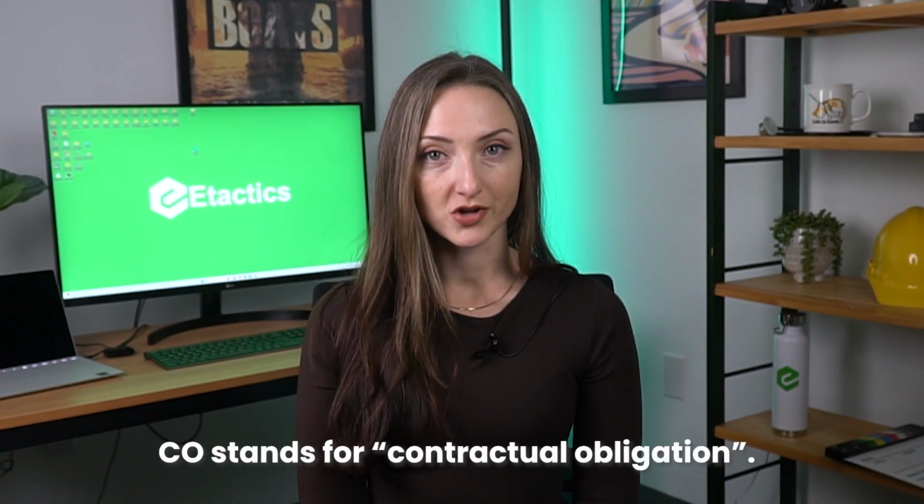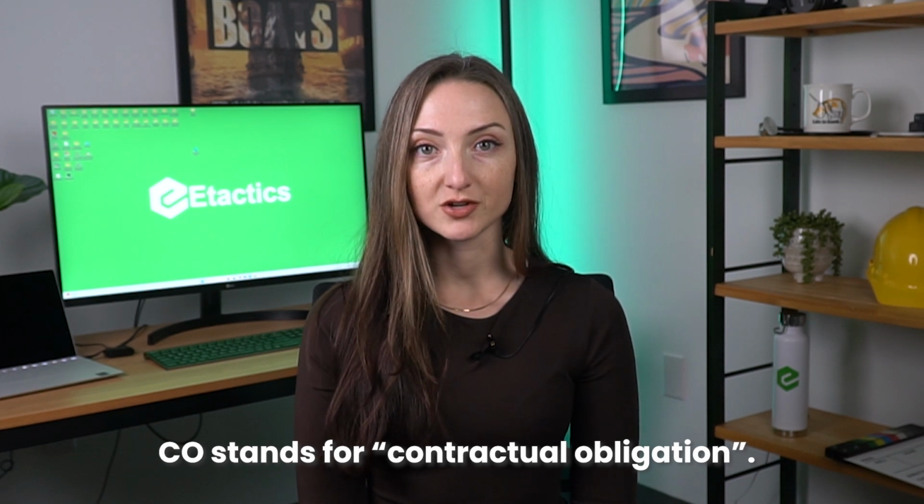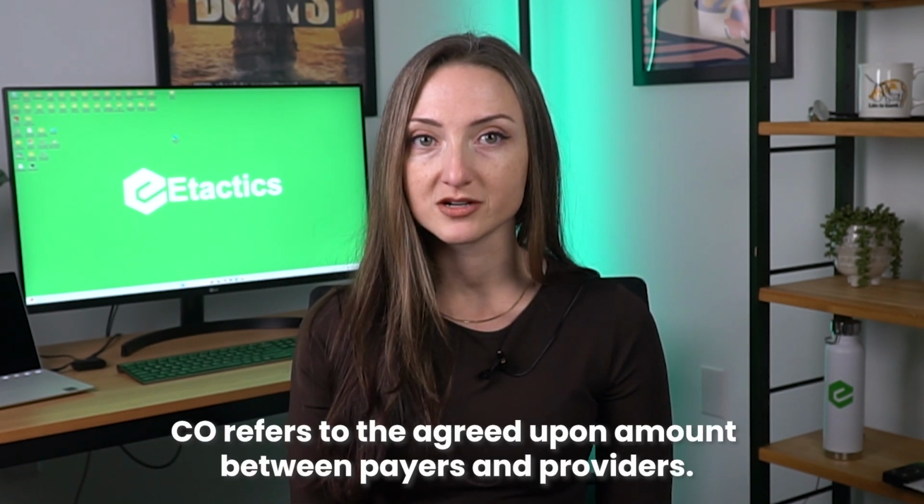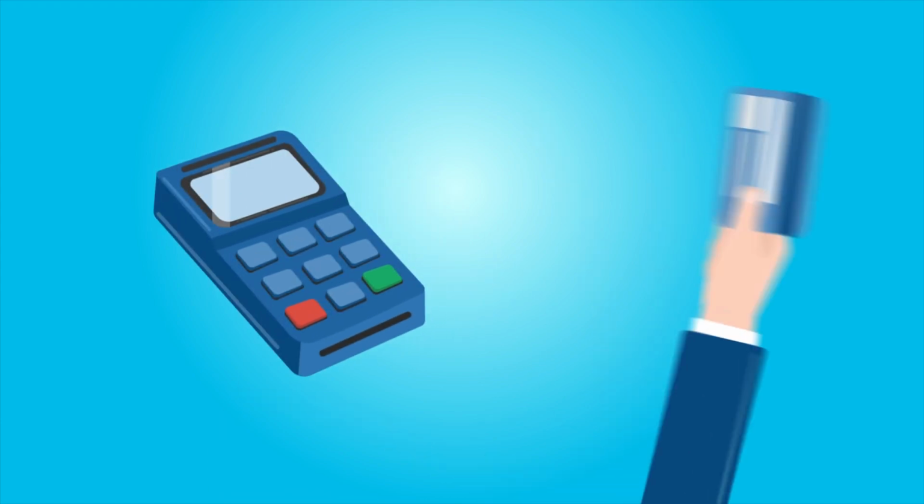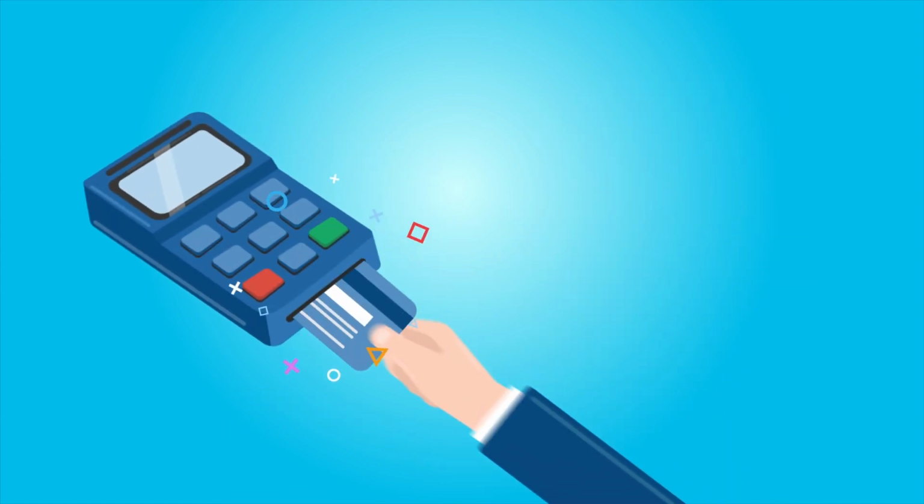The CO in CO273 stands for contractual obligation. This claim adjustment group code determines who is responsible for unpaid amounts of the claim balance. CO refers to the agreed upon amount between payers and providers. So long as you are in network with the payer, the patient is not responsible for this amount. Receiving this denial code means that the healthcare provider now needs to either adjust the claim or possibly explore alternative options for payment. But remember that prevention is the best medicine.